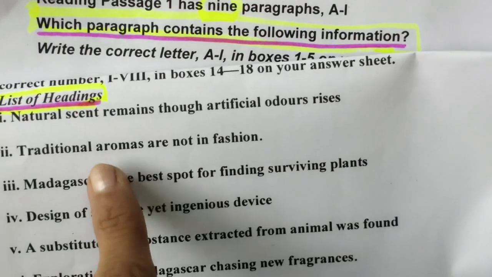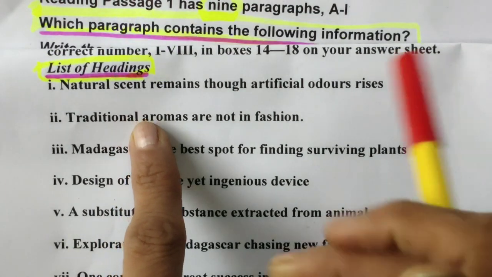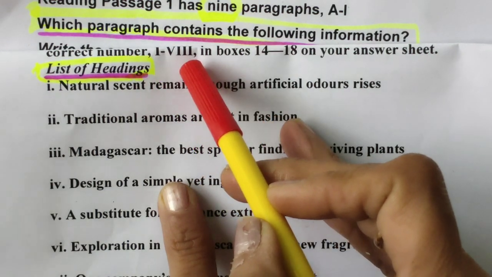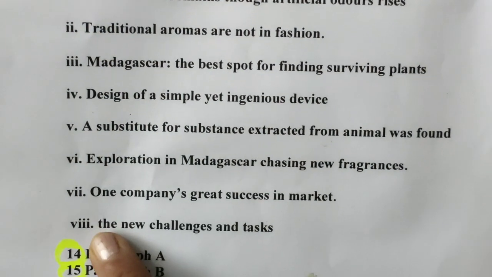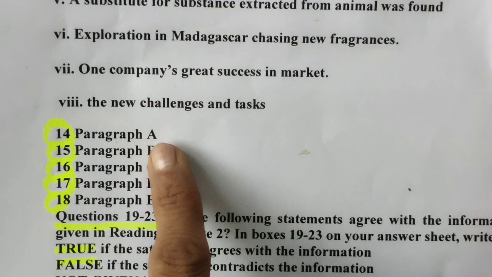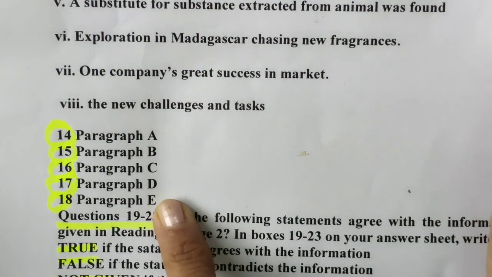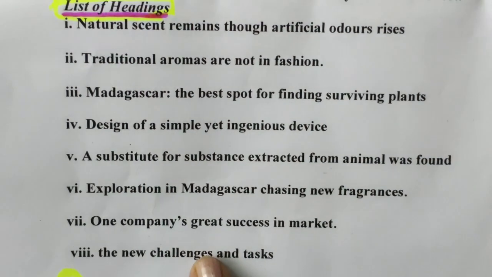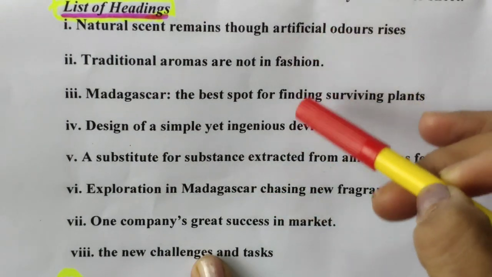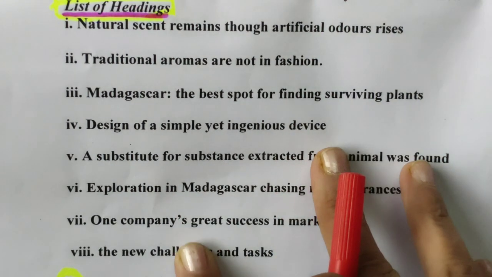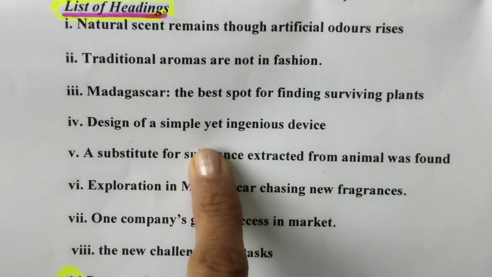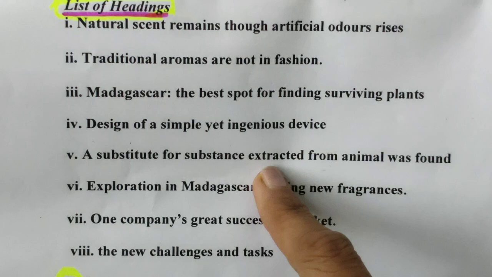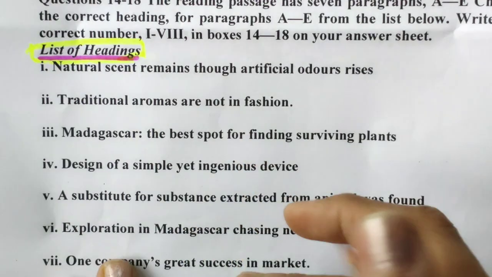And this is list of headings. You can see they have given Roman numerals from 1 to 8, but the paragraphs are only 5. So only for these paragraphs we have to select a heading, meaning the main aim of the paragraph. Now I will do list of headings first, and just see how I find it within minutes. My strategy will remain the same.